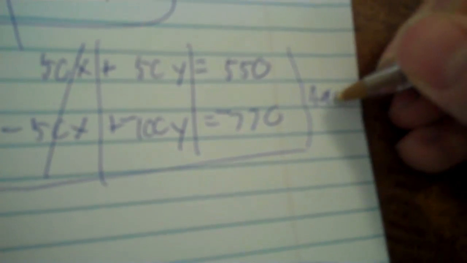Then the bottom, it's just the identity property, 50x plus 100y, because you're just multiplying it all by 1, so that bottom just stays the same. Negative, and those go away. But then negative, negative, remember you're adding. 50 plus negative 100 is negative 50y. 550 plus negative 770 is negative 220.